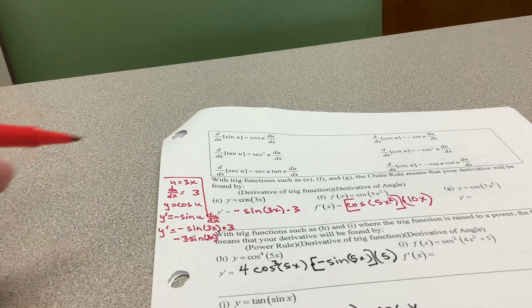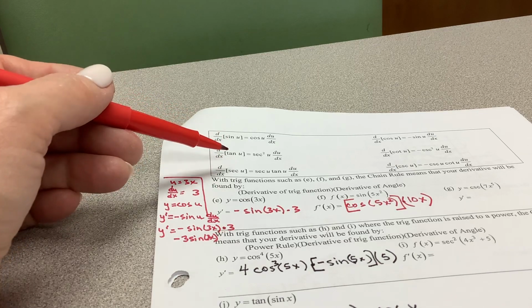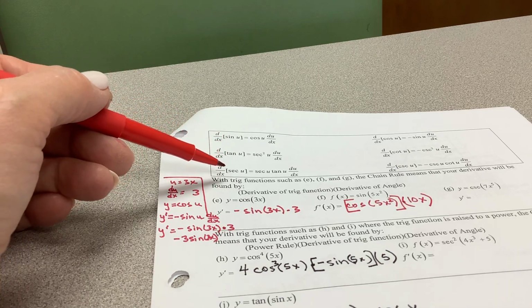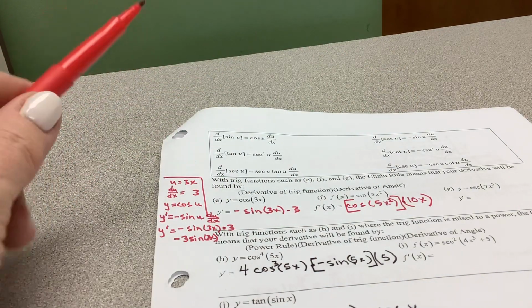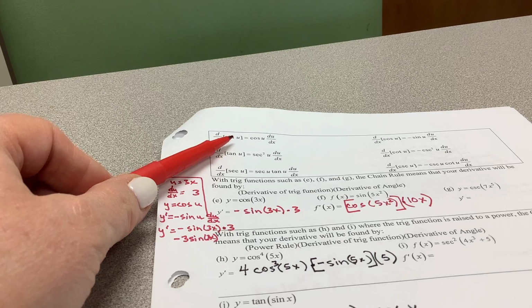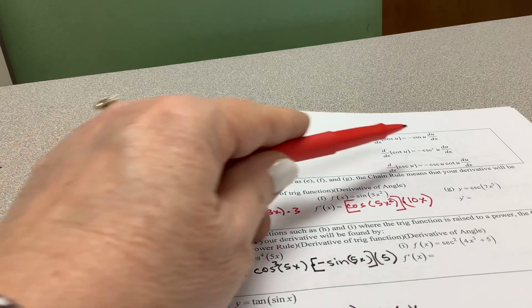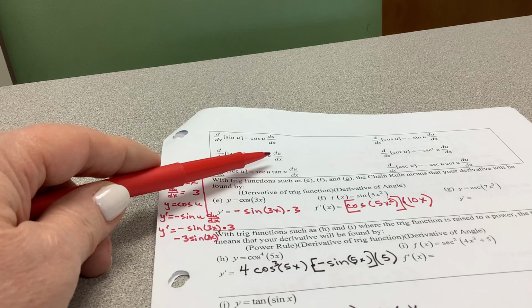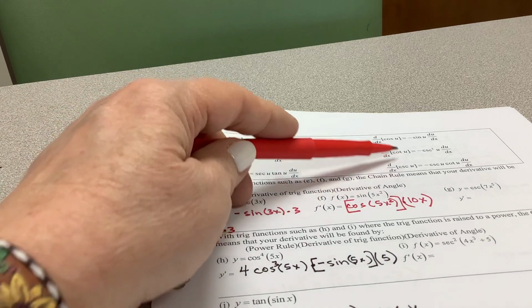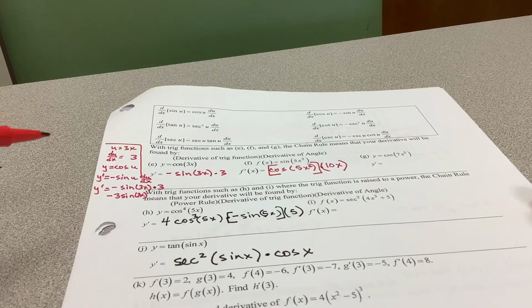Okay, so we also need to know all of our derivatives for sine, cosine, tangent, cotangent, cosecant, and secant. And remember, these come in pairs. So the derivative of sine is cosine. The derivative of cosine is negative sine. So as you do these, remember the signs are opposite. So when you do the derivative of tangent, you get secant squared. The co-functions are the ones that are negative. That's one way to remember that, okay?